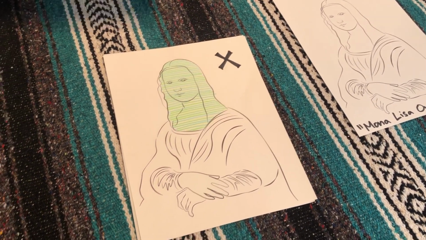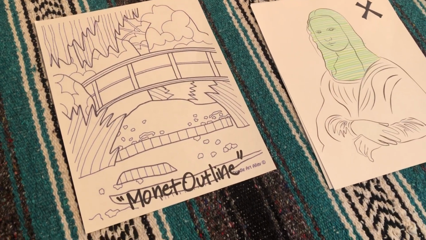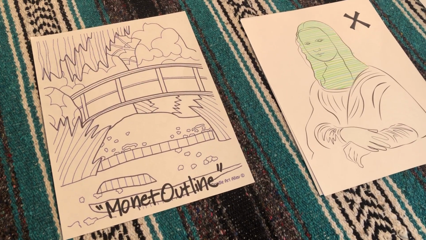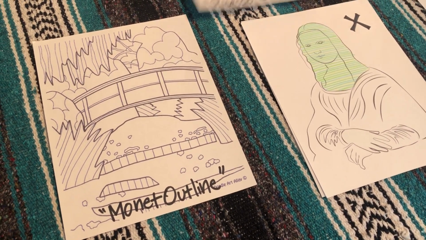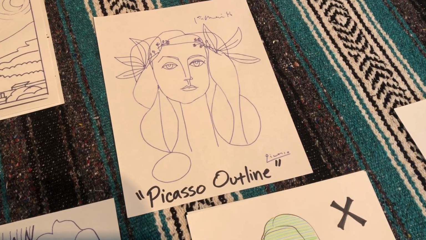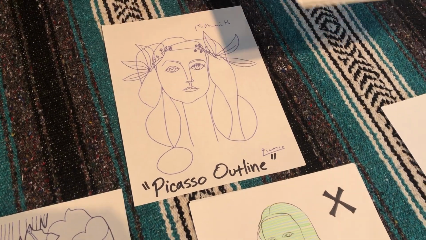There's another famous artist, Monet. You type in Monet outline and you can get something that looks like this. How easy would it be to fill in all these different shapes with words, with text? Picasso, another one by Picasso. Picasso outline. You get that image, you try your best to draw it out. Again, I'm not looking for perfection. And then you fill in.